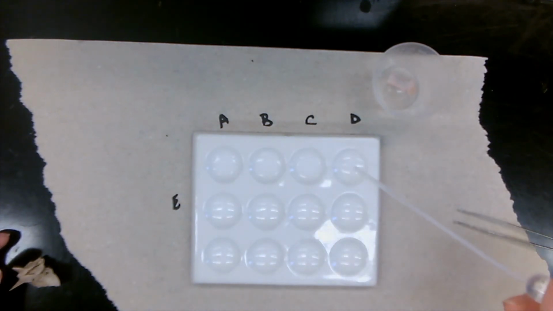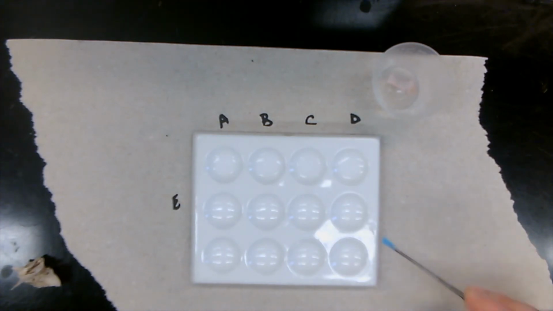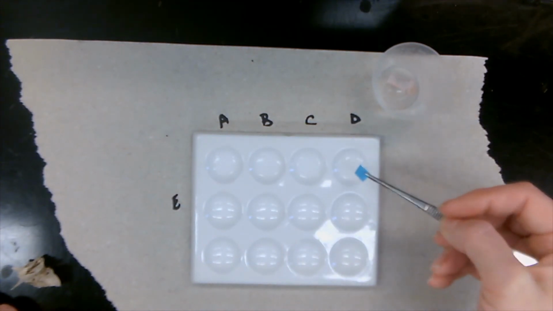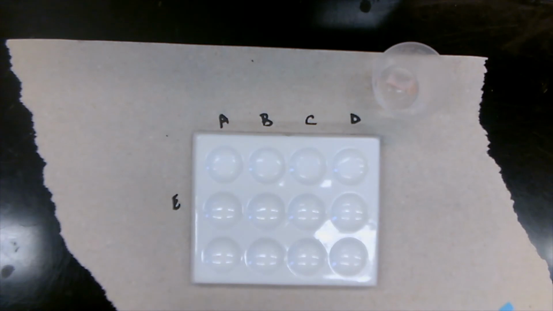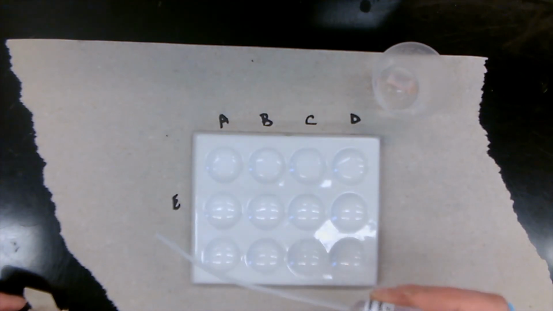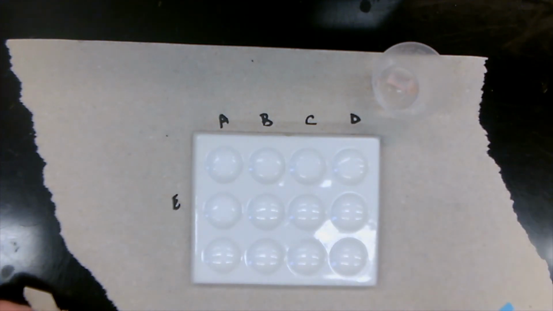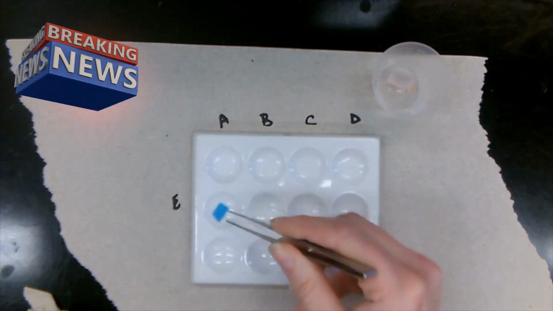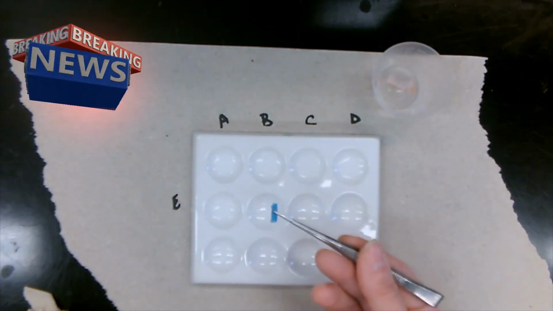Unknown liquid D. Turns pink. Okay, and let's do our last one, unknown liquid E. This one stays blue.